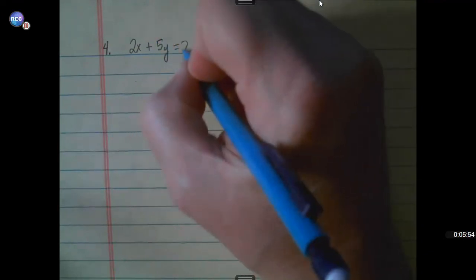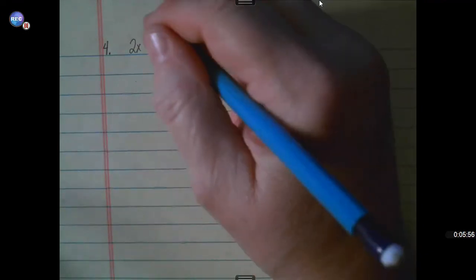We're on number 4. We have 2x plus 5y equals 20 and y equals negative 2/5 x minus 1.